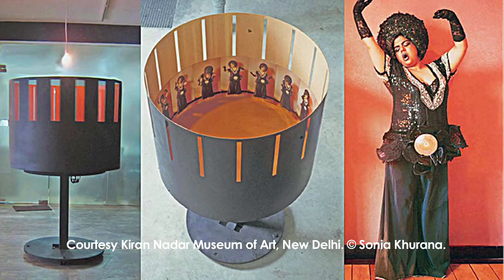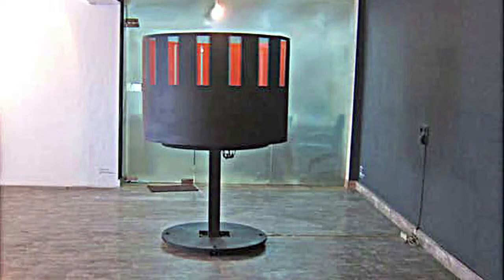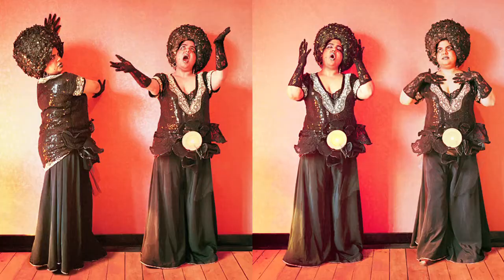She made a work entitled Zoetrope. Zoetrope was made in the year 1999 while Sonia Khurana was still a student at the Royal College of Art in London. It's an autobiographical work in some sense, in that the drum-like object, named the Zoetrope, contains a number of images of the artist herself.